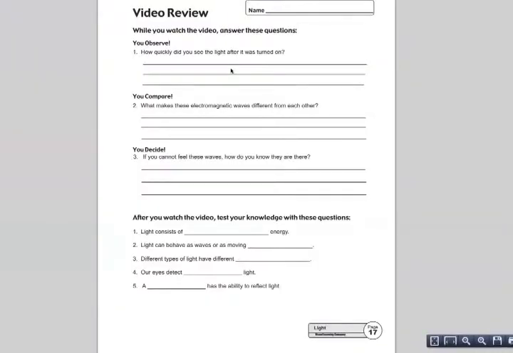And the video review is a page that you can provide to students while they're watching the program, and they can fill in their answers. And it also includes the quiz at the end, and the answers are included, so that students need to come up with these answers on their own at the conclusion of the video.